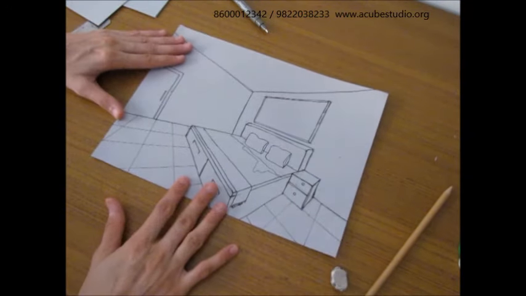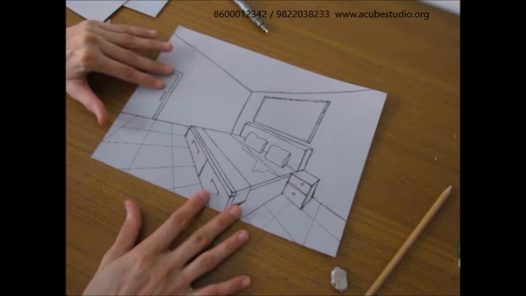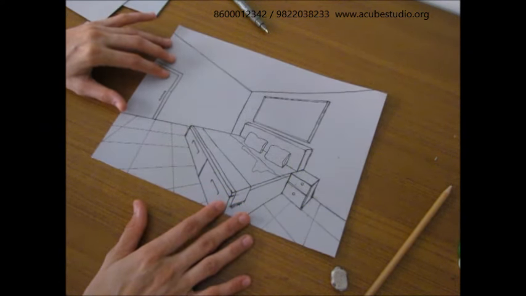Okay, so this is how you do an interior with furniture in 2-point perspective. So do give it a try with other furniture items as well.